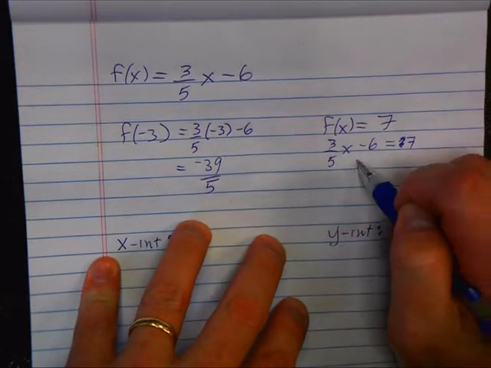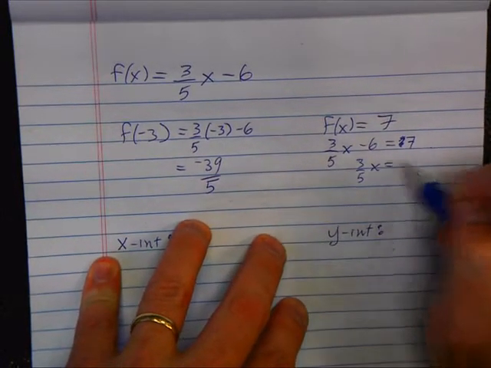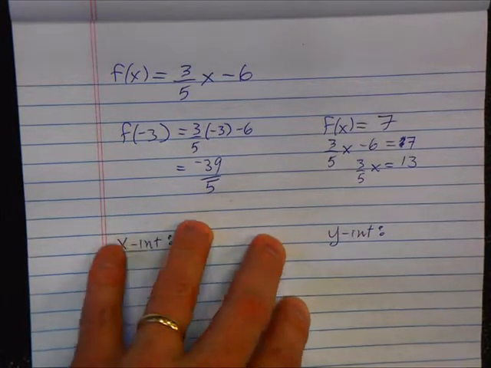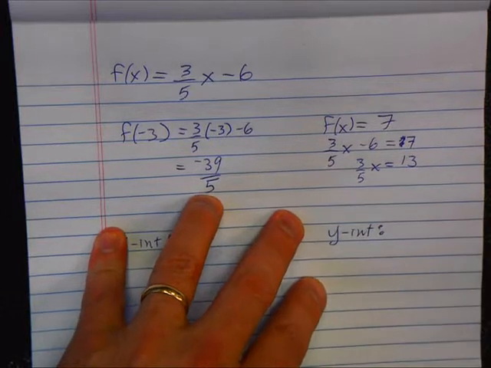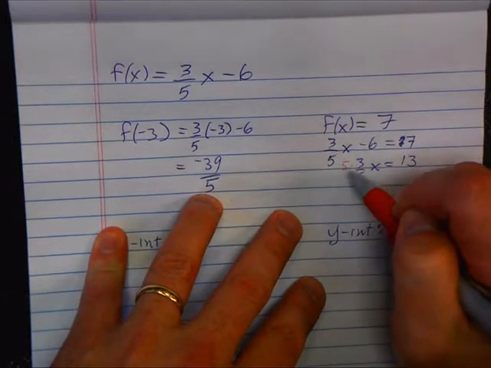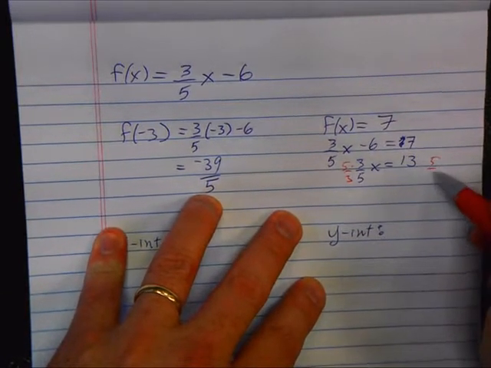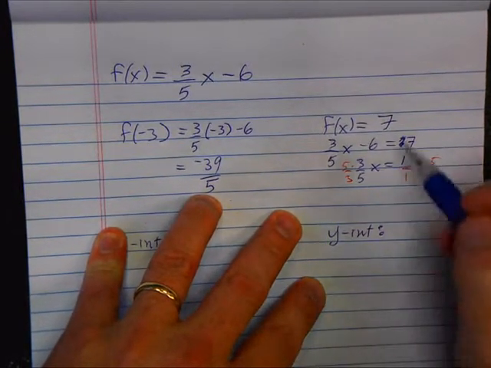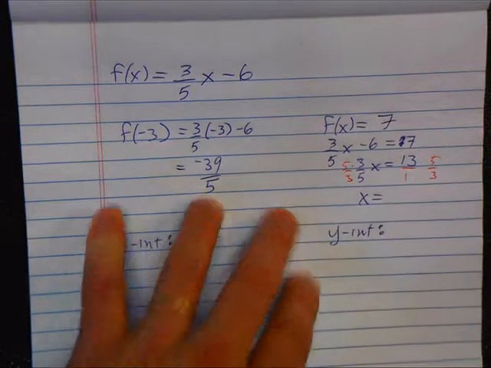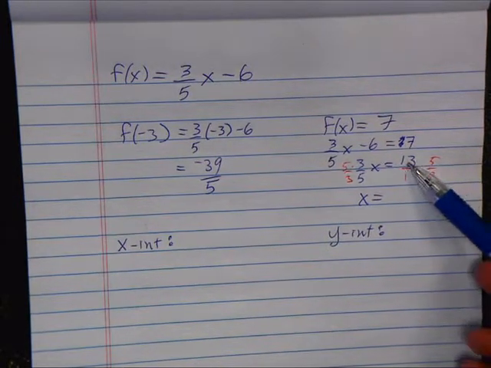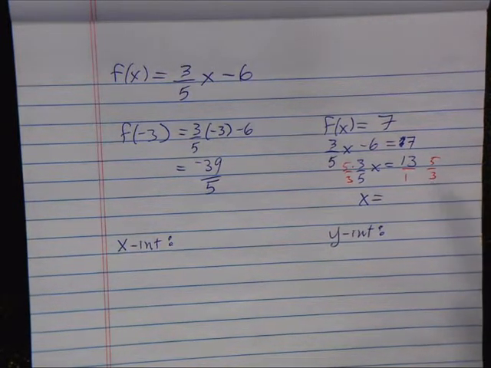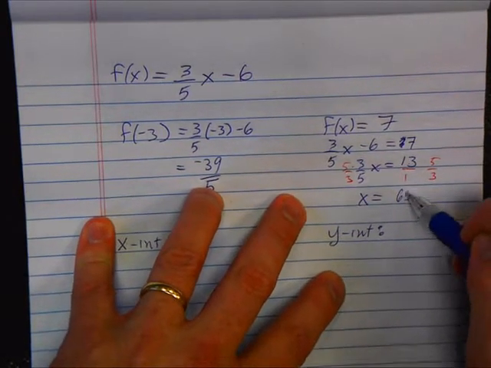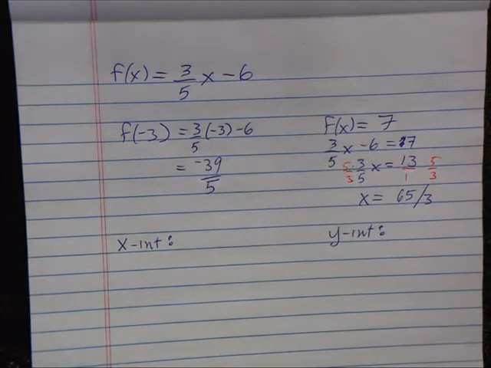Add 6 over. So 3/5 x is 13. And then multiply by the reciprocal. So multiply by 5/3. Think of 13 as being 13 over 1. X equals, this time I don't think I can reduce because I have a 13 there and a 3 there, nothing reduces. So 65 over 3. 13 times 5 is 65 over 3, I think is the best I can do there.